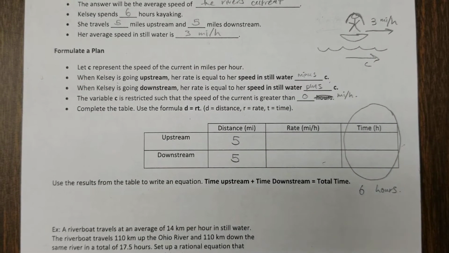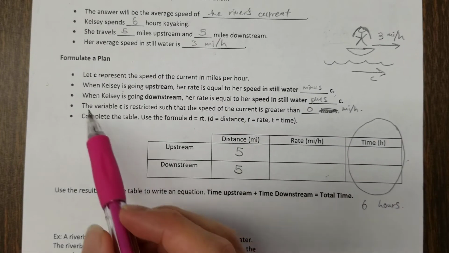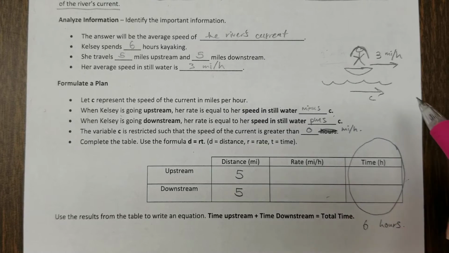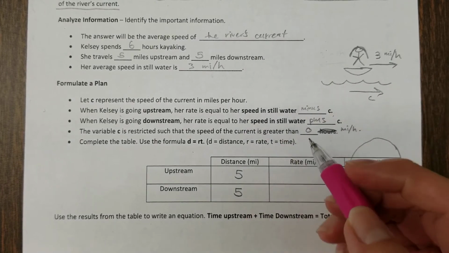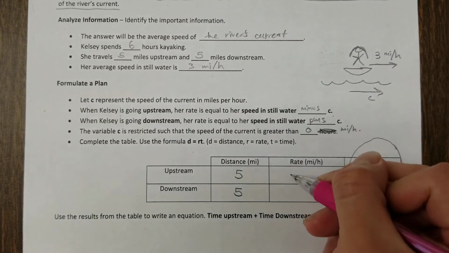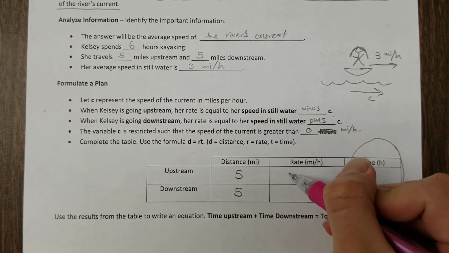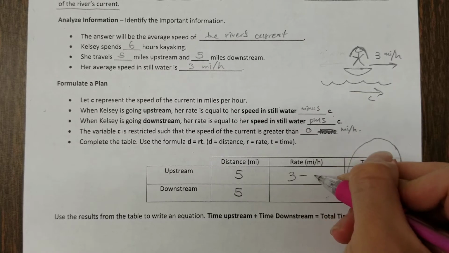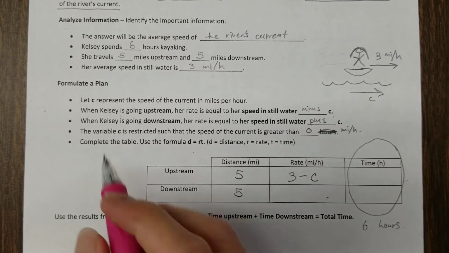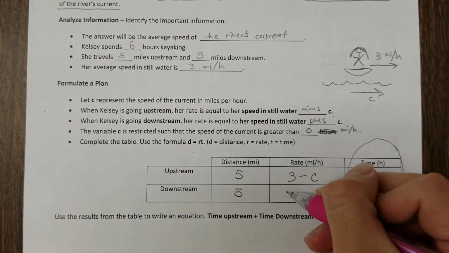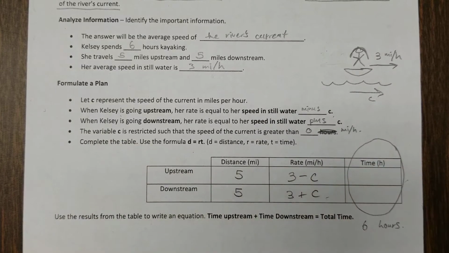Okay, now let's look at our rates. Our rates are described with this step. Her rate is equal to her speed. Her speed in still water is 3 miles per hour. So going upstream is going to be her speed in still water, which is 3, minus the current. Now, if she's going downstream, she's going with the current, so this is going to be 3 plus c.